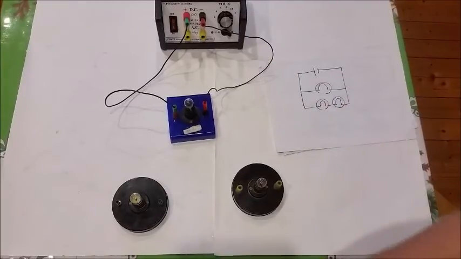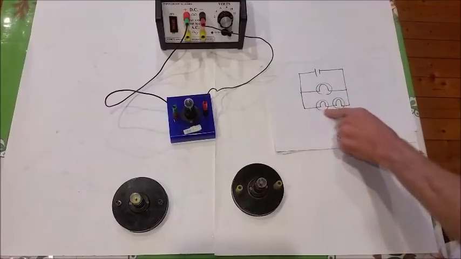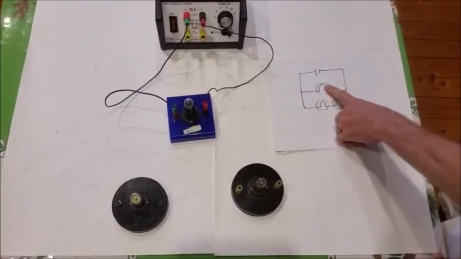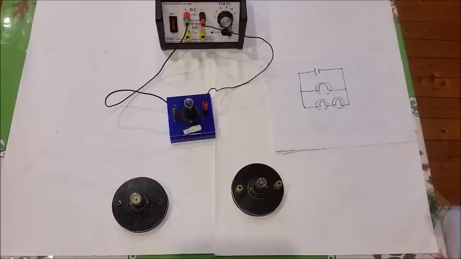So as we've just learned, when we have a parallel circuit, this circuit does not need to share with this circuit. However, these two globes here will share because they are in series with one another. So let's see what happens when we connect them all up.